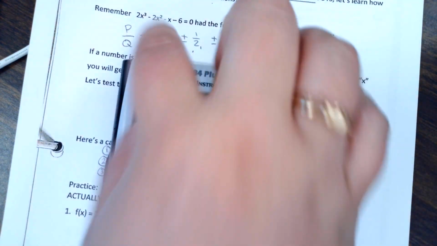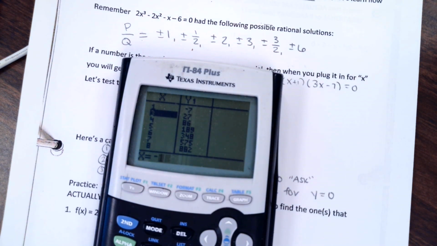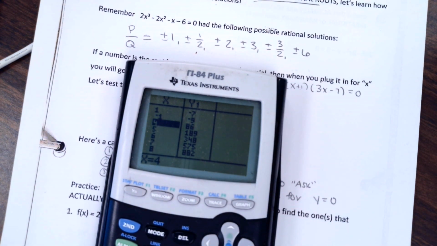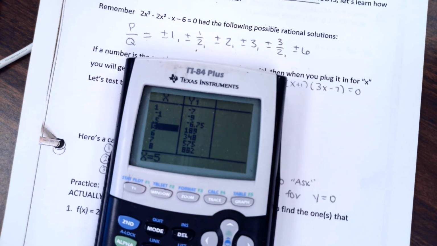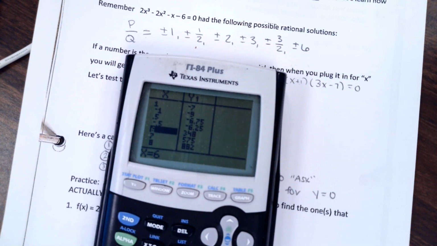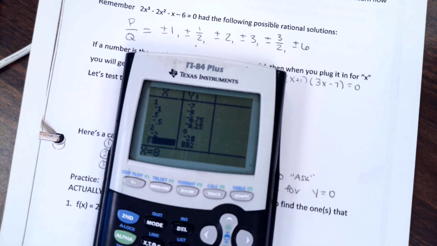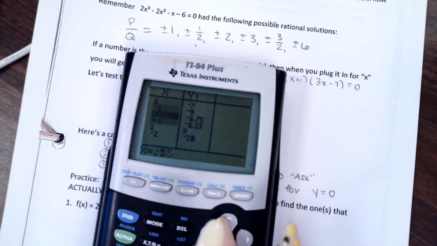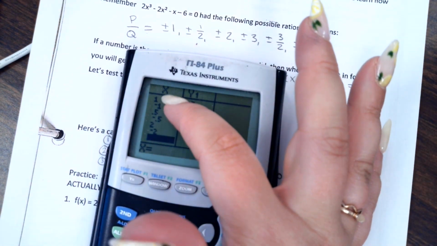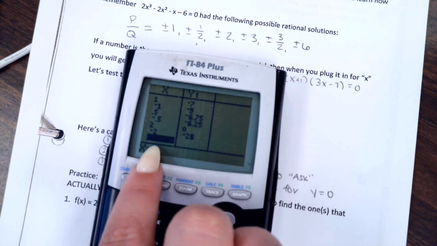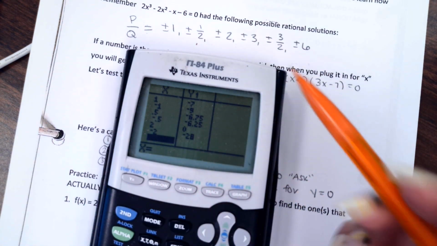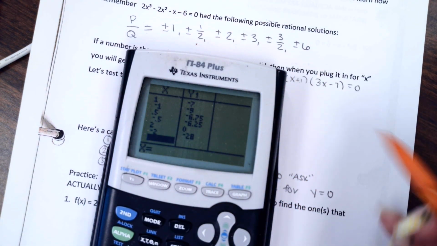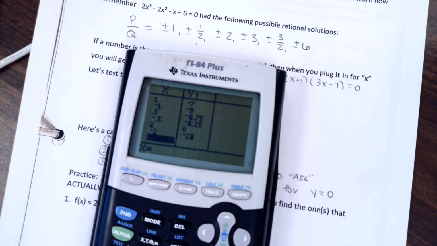So let's look up at our p's and q's here. We have 1 and negative 1. Then we have half and negative half, so 0.5, negative 0.5. Then we have 2 and negative 2. Now, when you enter your x values, you're only able to enter 6 or 7 values before you have to restart it. So type in 6 and look for any zeros. Notice when x equals 2, y equals 0. So that means 2 is a solution, which we already knew, but this checks out.